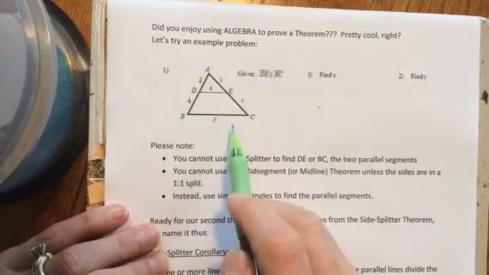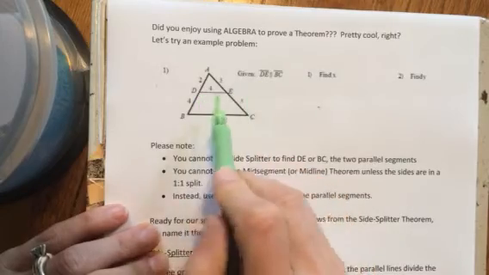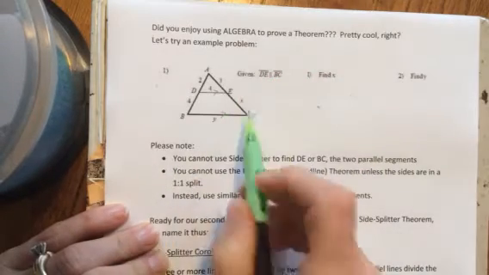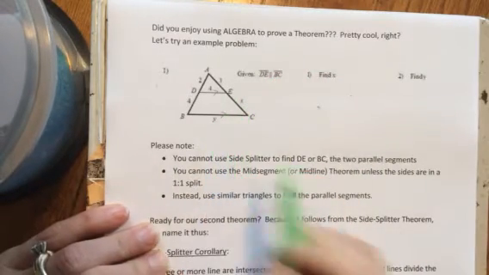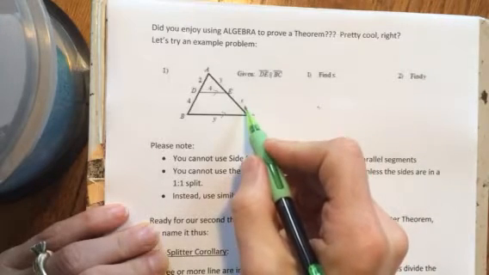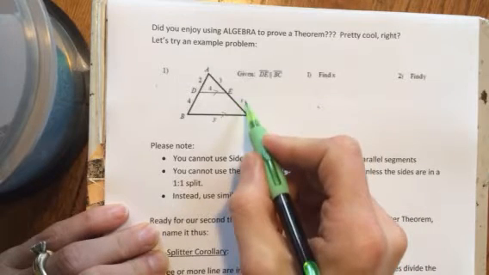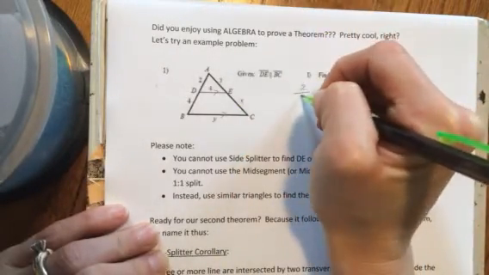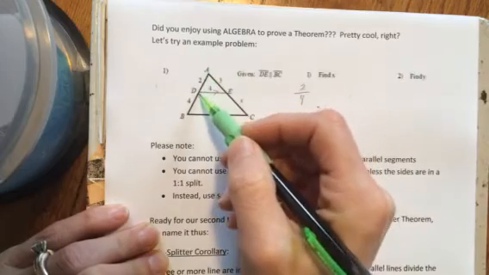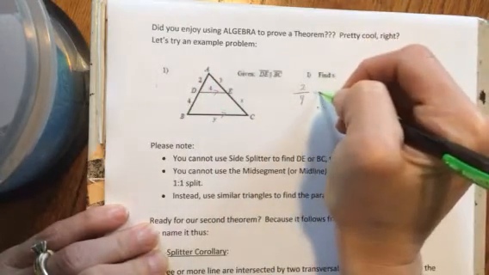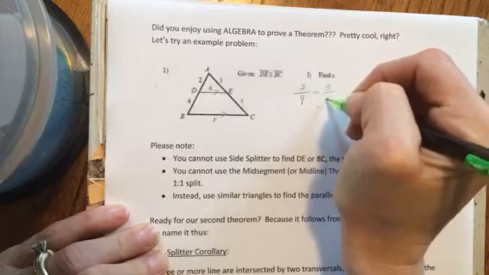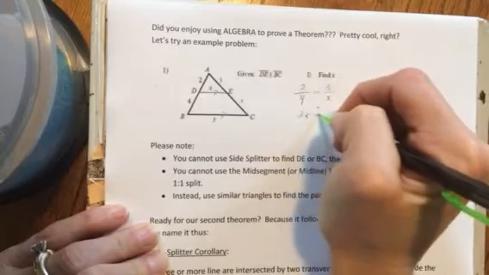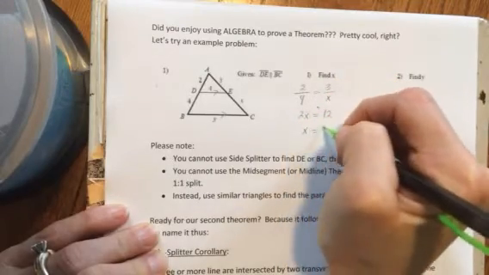Given a diagram here and the fact that segment DE is parallel to segment BC, we're going to find both x and then y. Since x occurs along the side of our triangle, we can use the side splitter theorem. So we're going to say that 2 over 4 is equal to 3 over x. And then we cross multiply. 2x is equal to 12, so x is equal to 6.